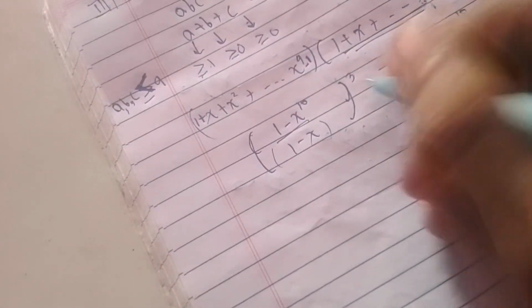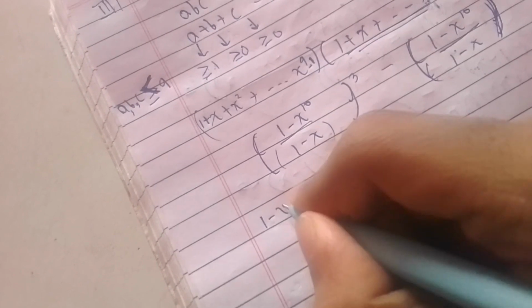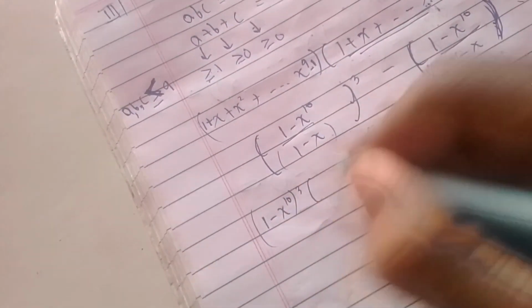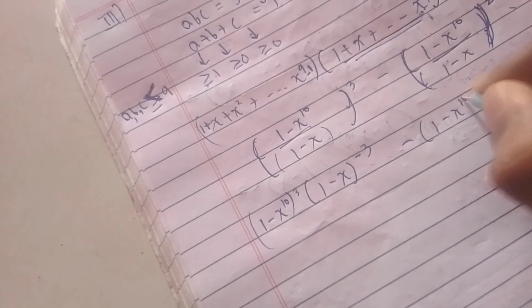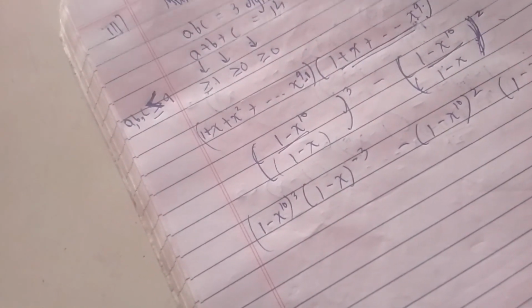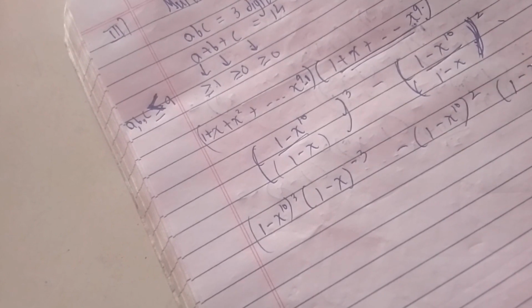So in this case we can write it as 1 minus x to the power 10 cube into 1 minus x to the power minus 3, minus 1 minus x to the power 10 whole square into 1 minus x to the power minus 2.